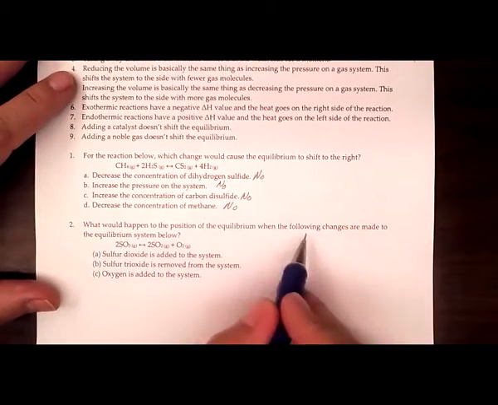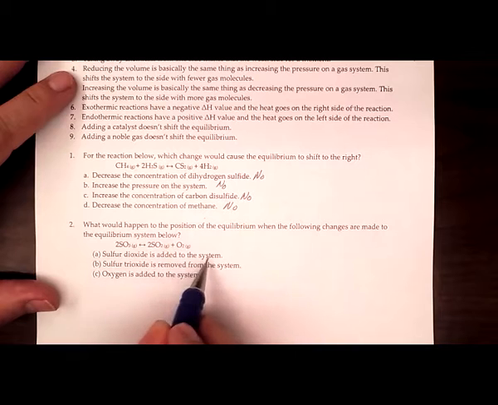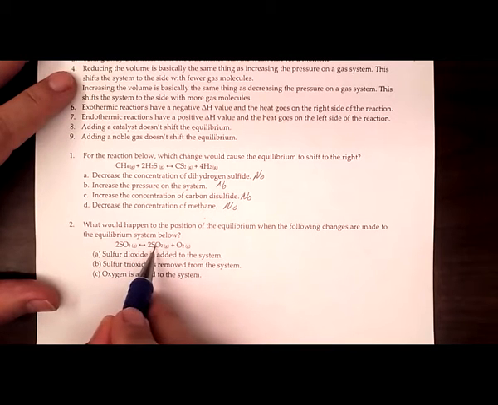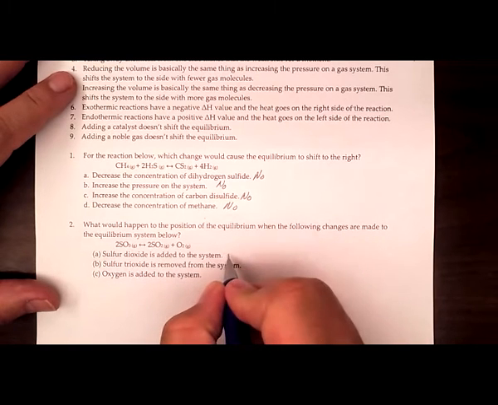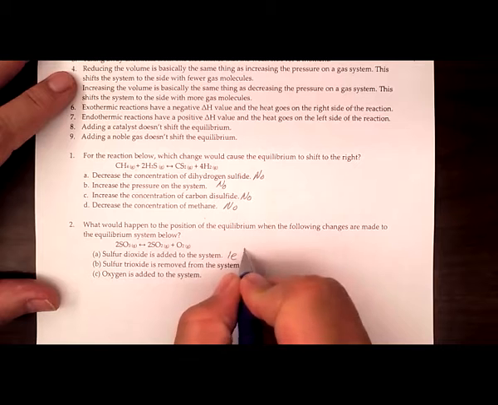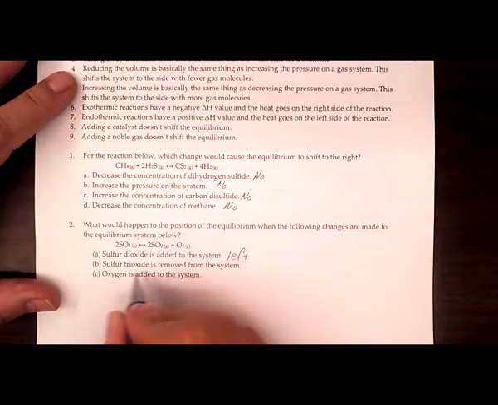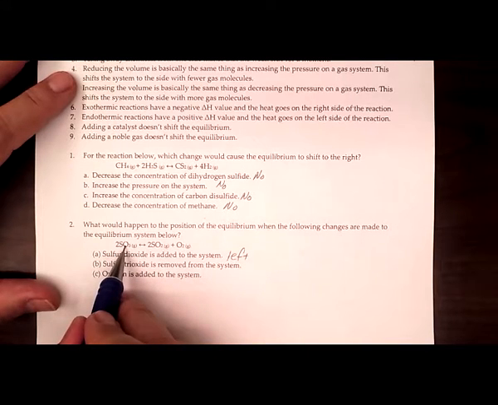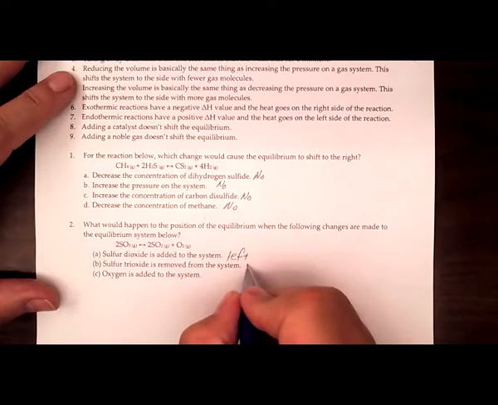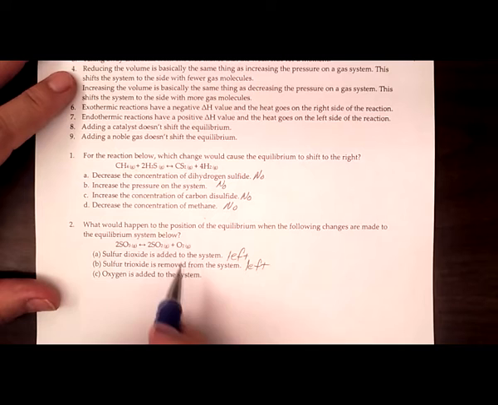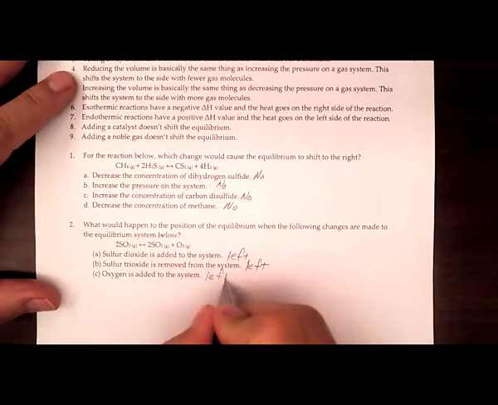What would happen if the following changes were made? Sulfur dioxide is added to the system. So we're adding some of this. That means that this is the strong side. So this will shift away from the strong side or toward the weak side. It will shift left. Sulfur trioxide is removed. So if we remove this, this is the weak side now. And so this will go left. Oxygen is added. So we've added something on the right that makes this the strong side, so it will go left.